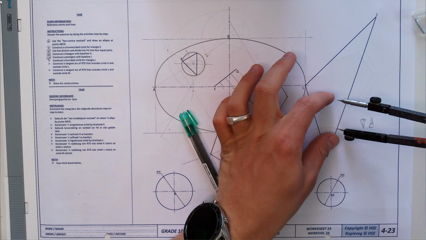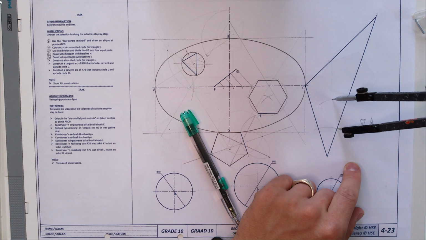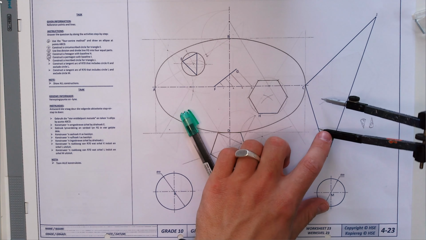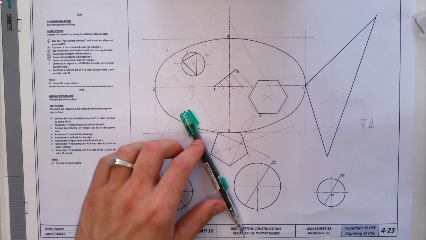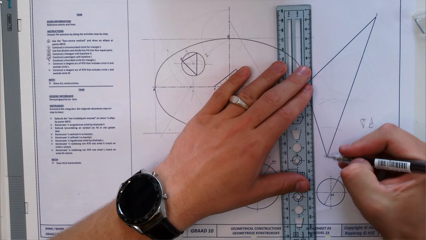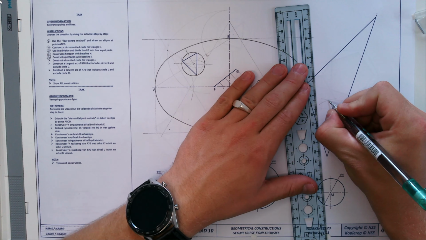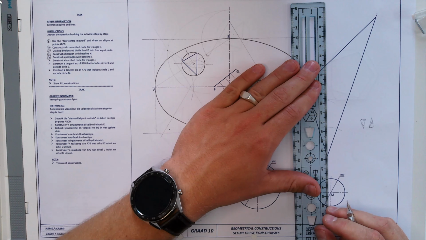I'm using the same dimension on my compass. I haven't changed this. Light arc. Then you put your sharp point there where the arc is touching the line. Light arc, and X marks the spot. From that corner through that point, we are going to draw a light construction line.